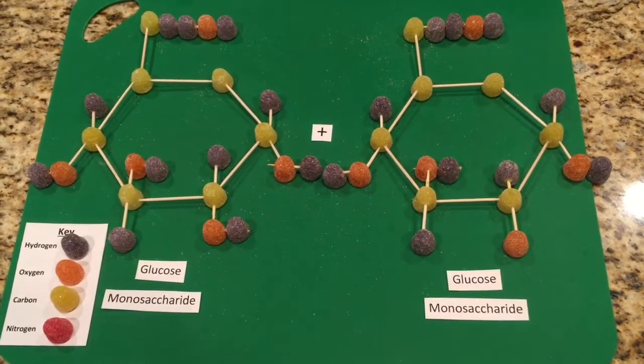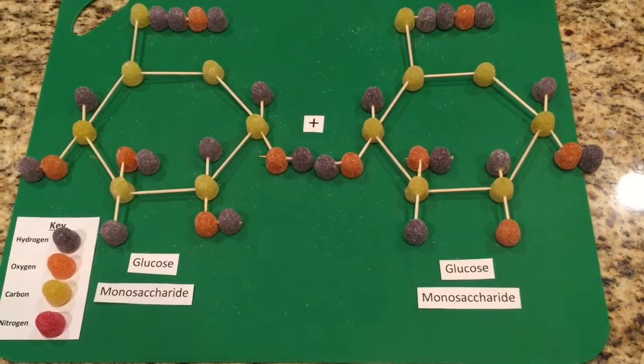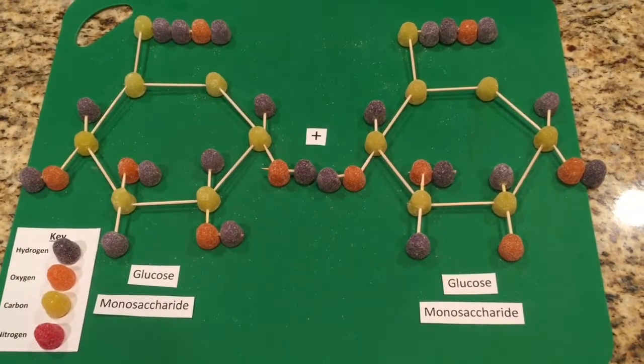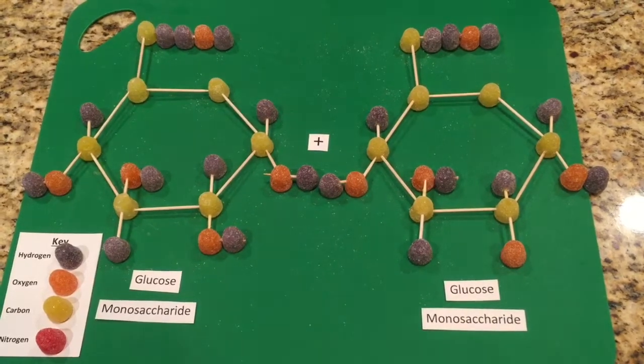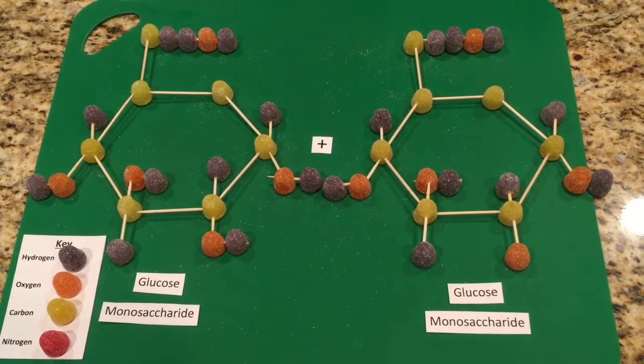So first we are going to show how a disaccharide is formed. First we're going to start off with two monosaccharides. In this case, they're going to be two glucose molecules. And then we're going to add them together by taking out an H from the one on the left and an OH from the one on the right.